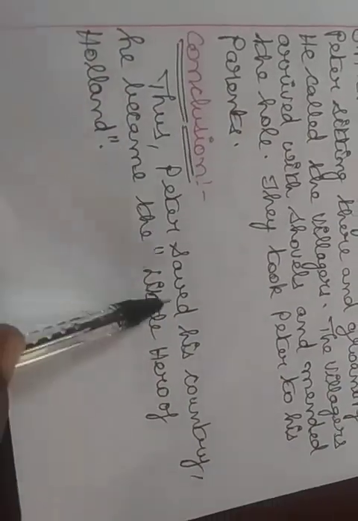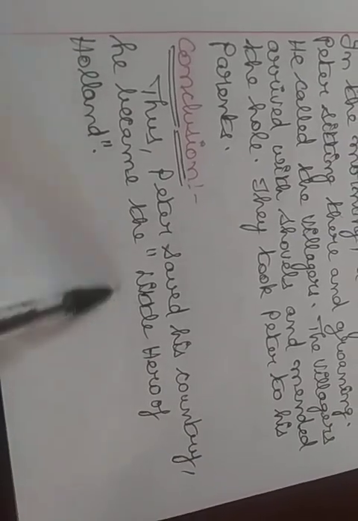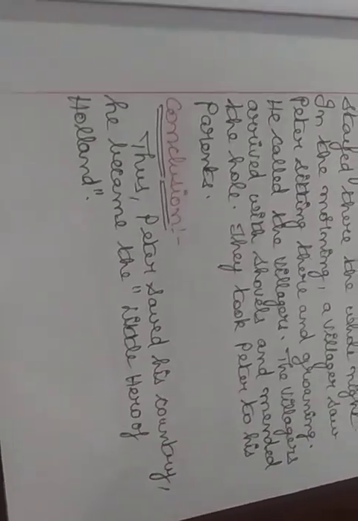Conclusion. Thus Peter saved his country. He became the little hero of Holland.